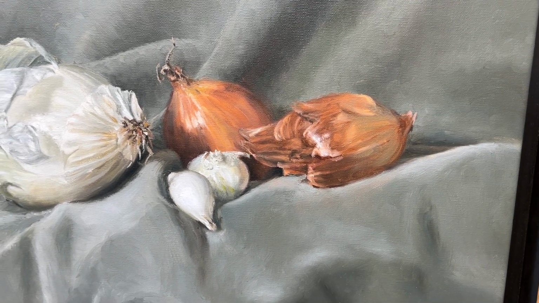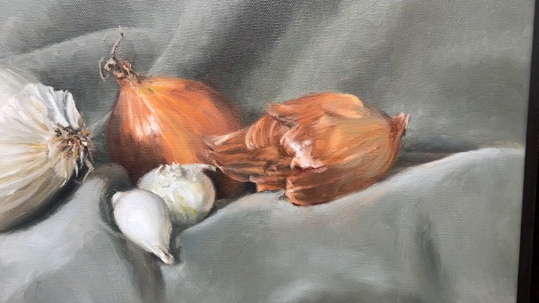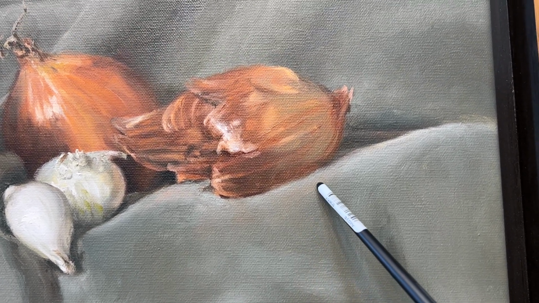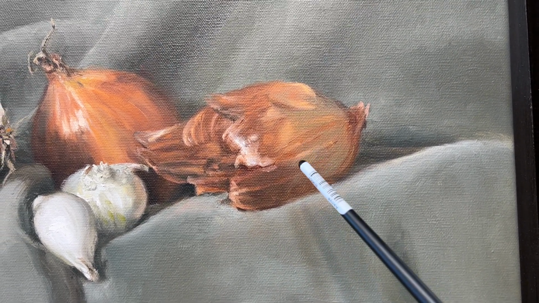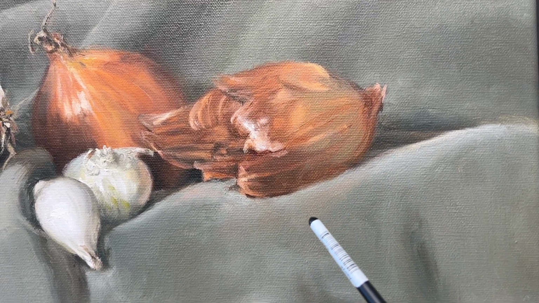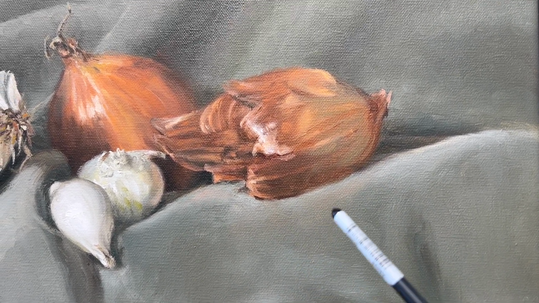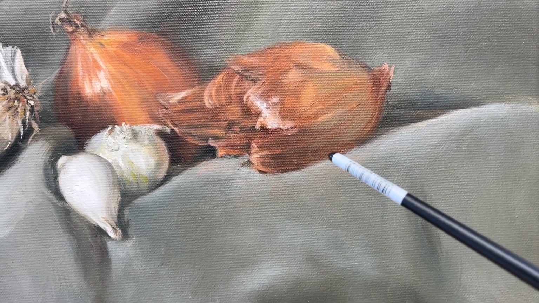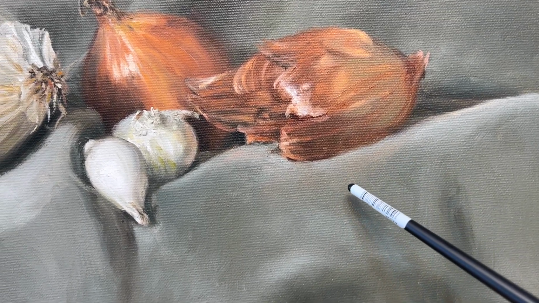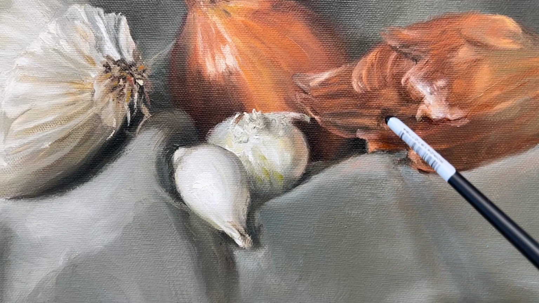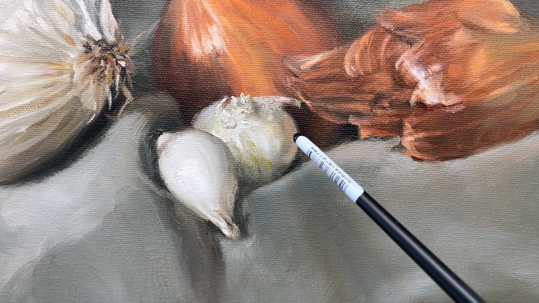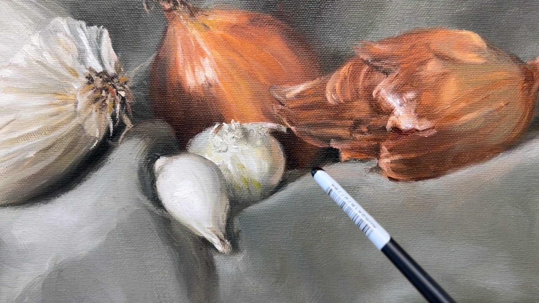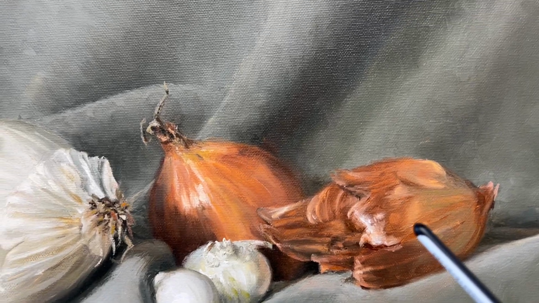Now, another aspect beyond the edges themselves is reflected light. If you pay attention to this surface right here underneath the onion, some of the onion tone is painted into that surface. It creates the idea that these two are affecting each other, relating to each other. And this color of the onion is also being reflected onto the shadowy side of this little onion. So they're sharing atmosphere, as it were.